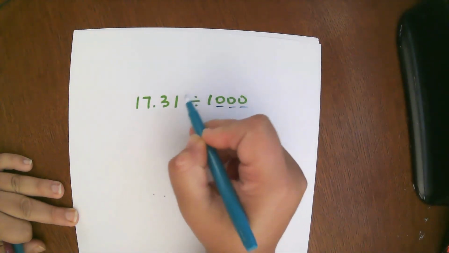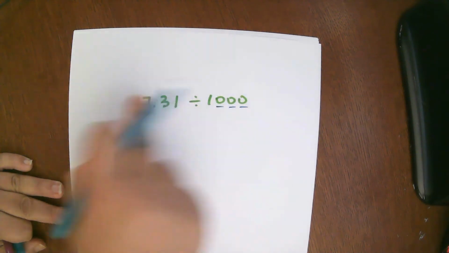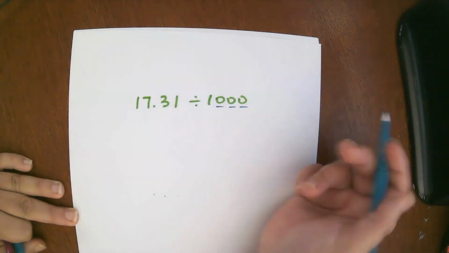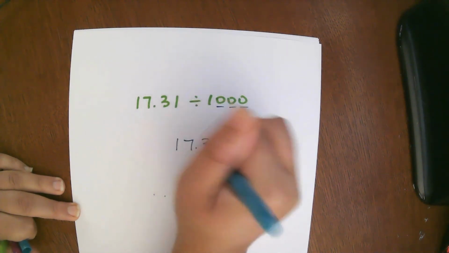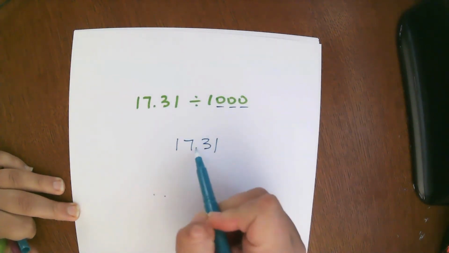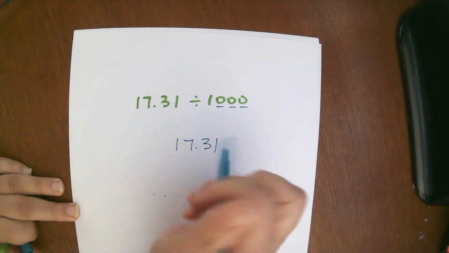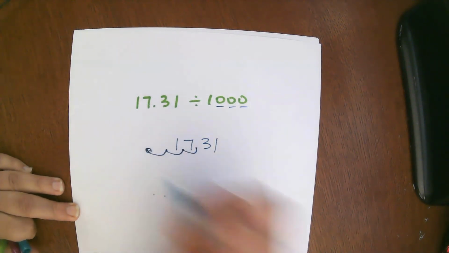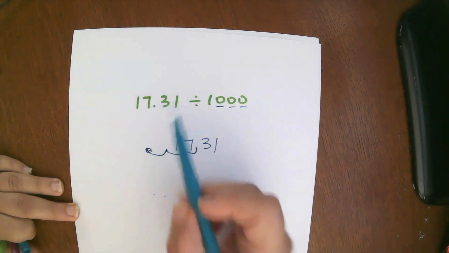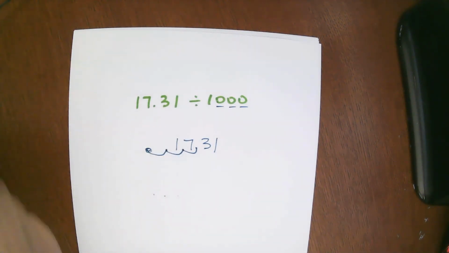We see that we're dividing here, right? So we're going to move our decimals to the left because we're going to make a smaller number. So let's rewrite our number. And we're going to move this decimal 1, 2, 3 times to the left. So let's do it. 1, 2, 3 times to the left. So there's its new home. Well, what do I do in the blank space? I'm going to pop a 0 right there.